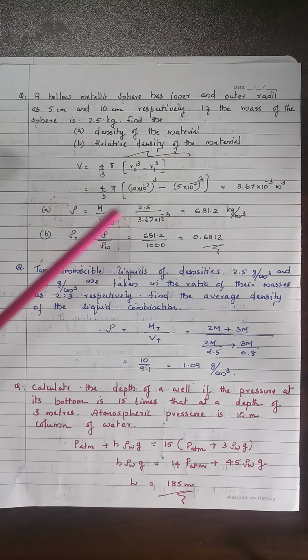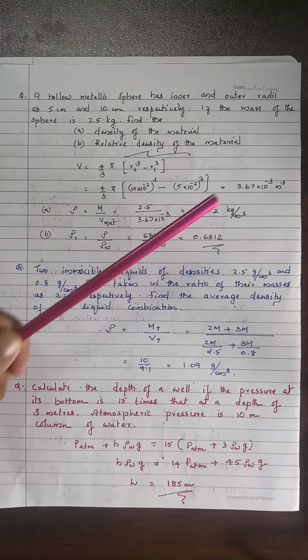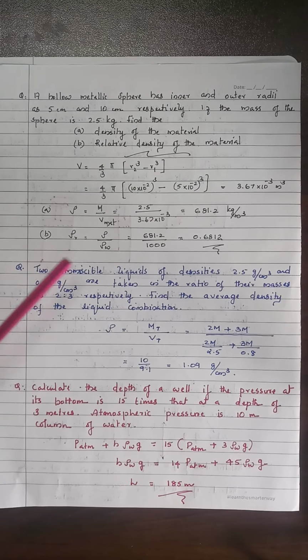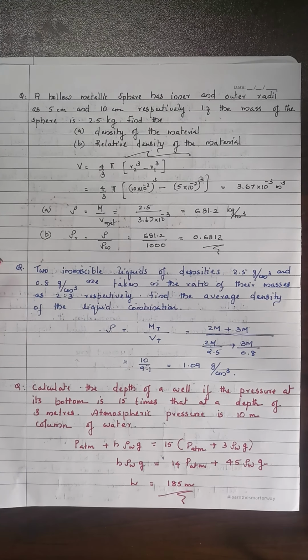If we know the value of volume, the density we can say is mass by volume. So you get the value. Then what is the relative density? The density of the body by the density of water, that is 1000. You get the value as 0.6812.